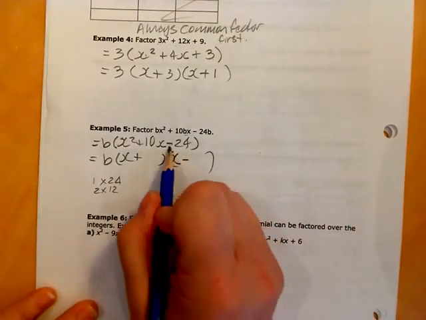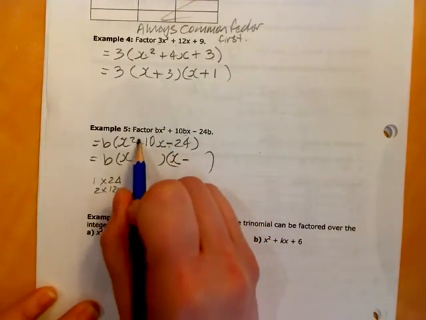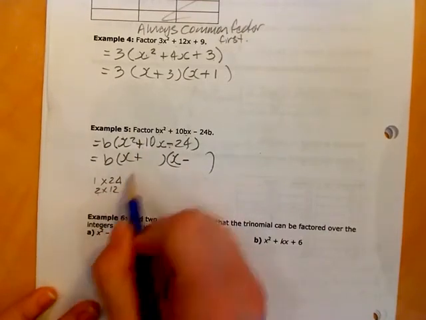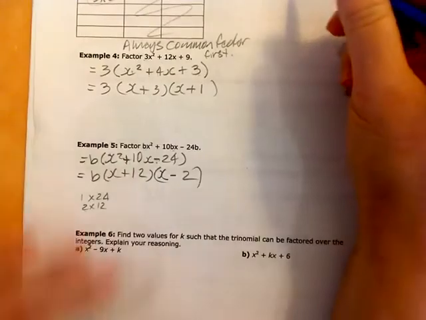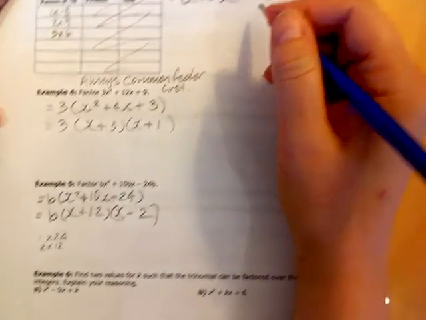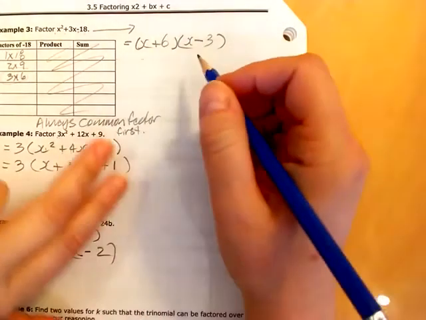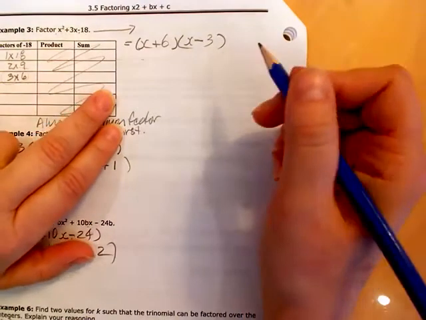So the signs are different. The bigger number is positive. What's bigger, 2 or 12? 12. Ta-da! Okay, now I'm going to write the steps out, just in case you really need to see them, instead of just listening to them.